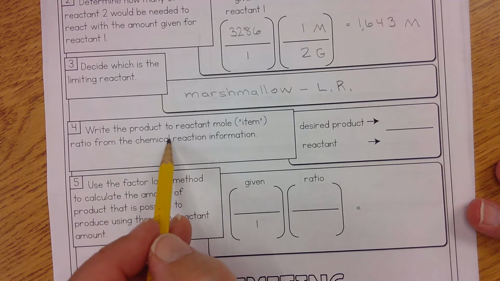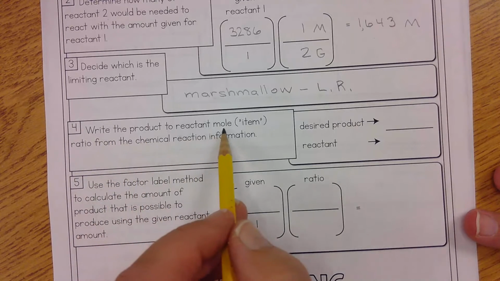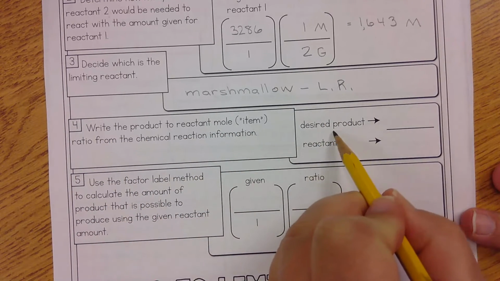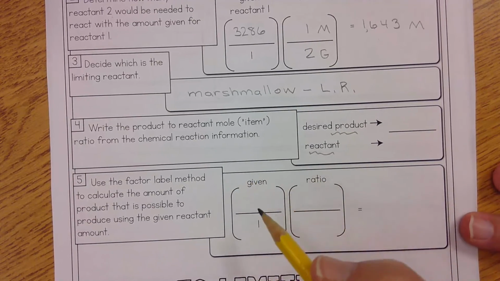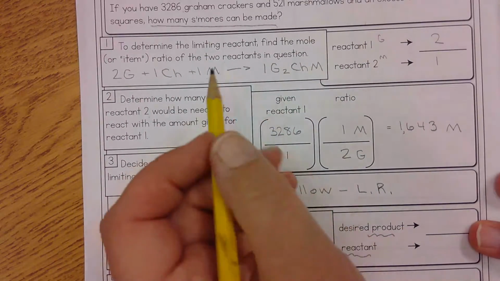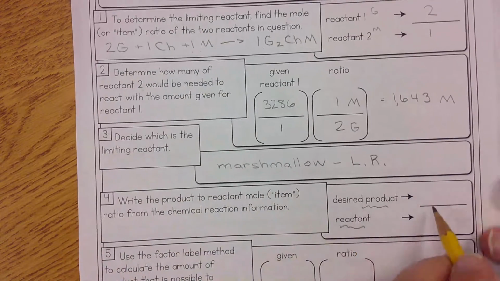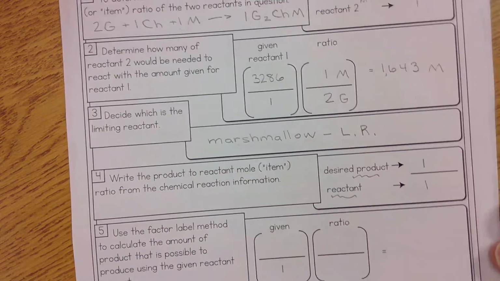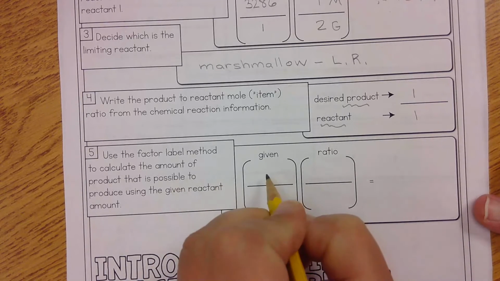Once I find my limiting reactant, I now need to write the ratio between my product and my reactant. For this one, it's easy. We look back here. Product is 1, reactant is 1. So my ratio is 1 to 1. So there's my ratio. And then lastly, I set up my equation with my ratio.